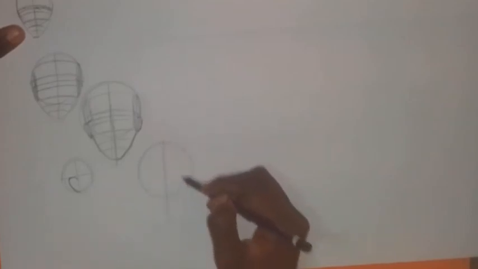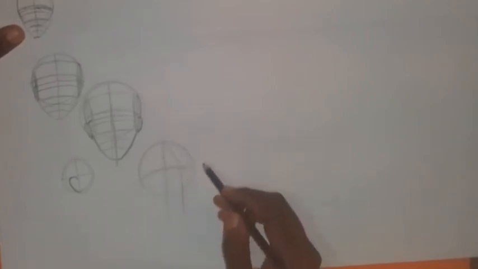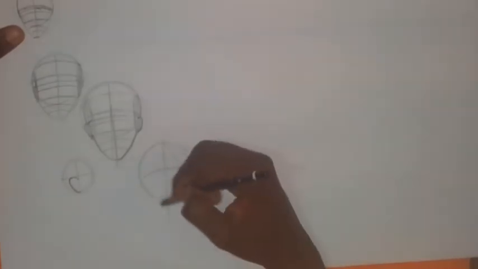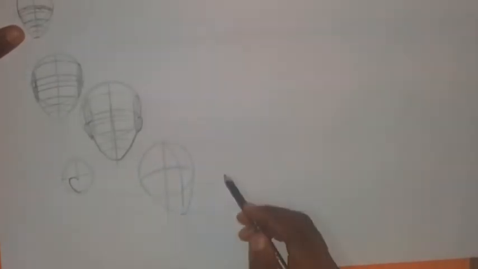Now let's do that from the 3/4 view. This is from the 3/4 view. Our brow line, and the basic jaw, halfway for the nose. Add all our proportions here now.